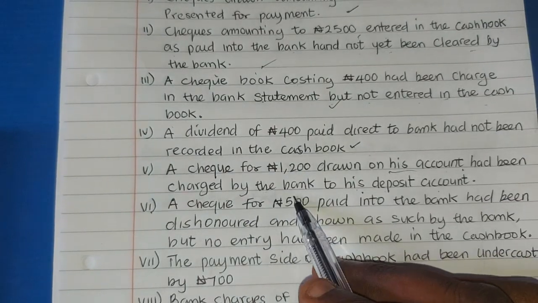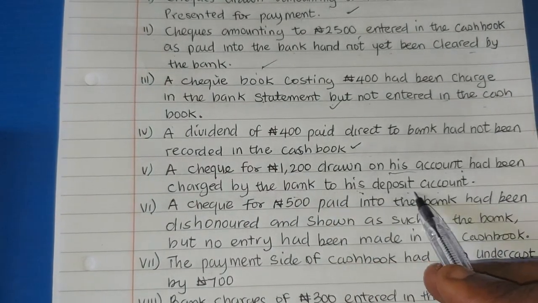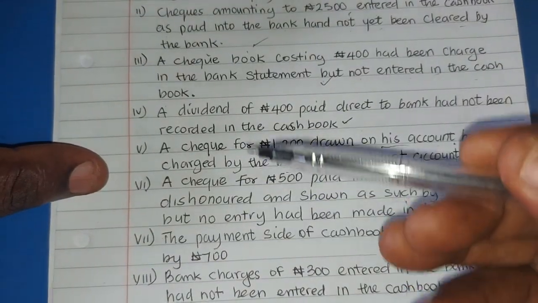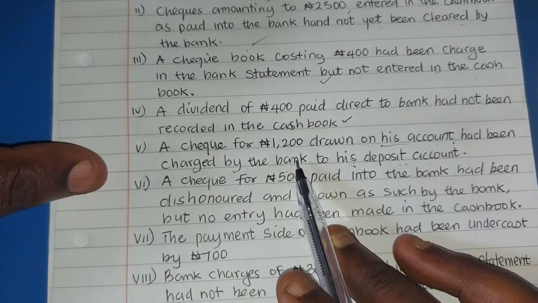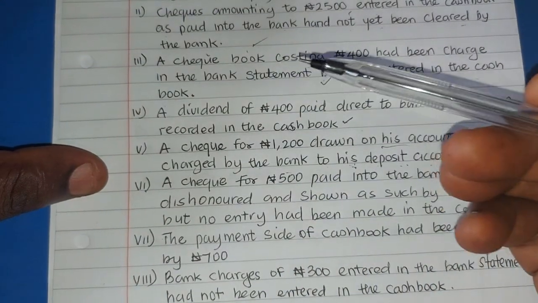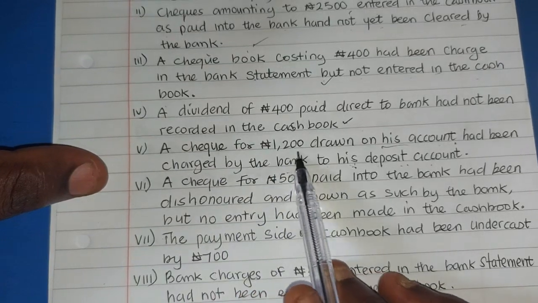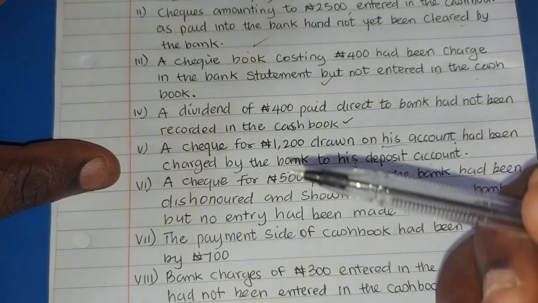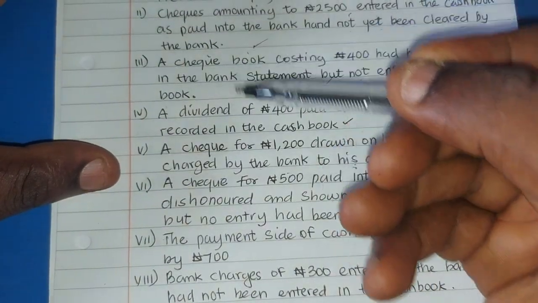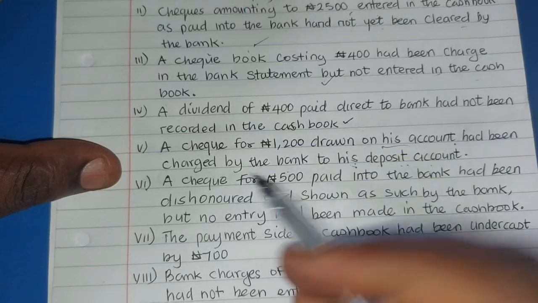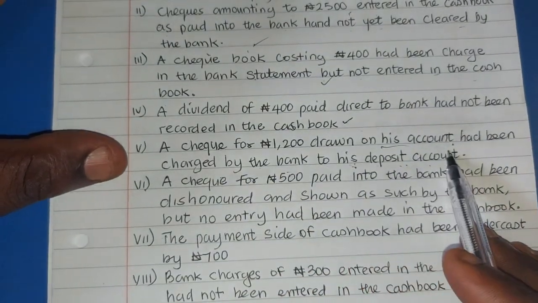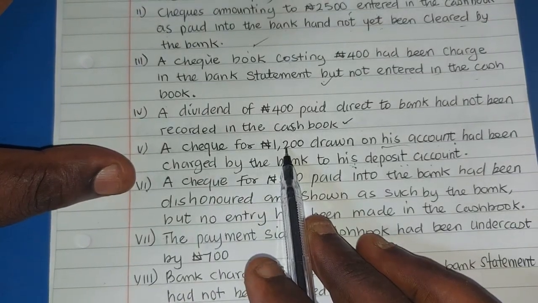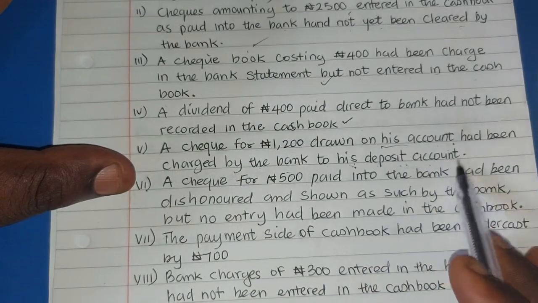by the bank to his deposits account, so automatically the bank has increased the current account. The bank has increased the current account because a check for 1,200 drawn on his account means the customer has reduced his own bank, that is his own cash book, by this amount. That's the meaning of drawn on his account. But the bank charged this to his deposit account instead of the current account.